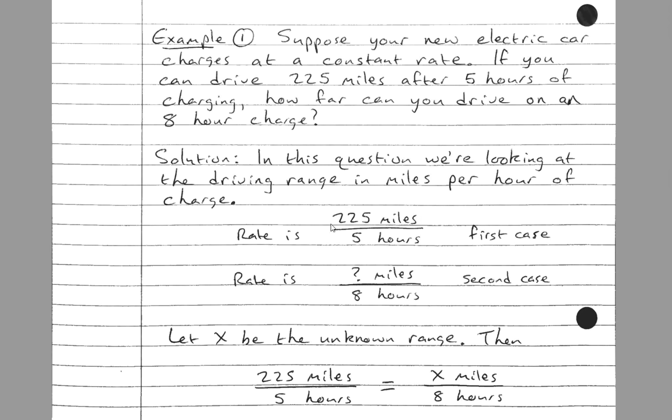In the second case, we want to set it up the same way. We don't know the number of miles we can drive, but on the bottom, instead of 5 hours, it's 8 hours.